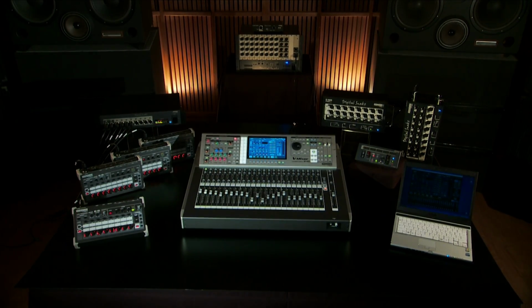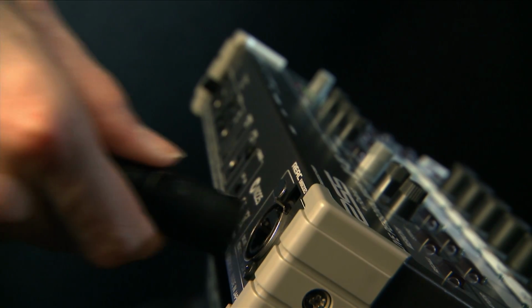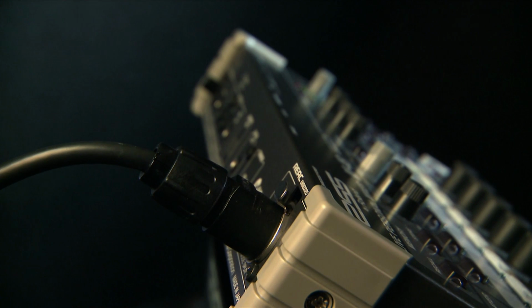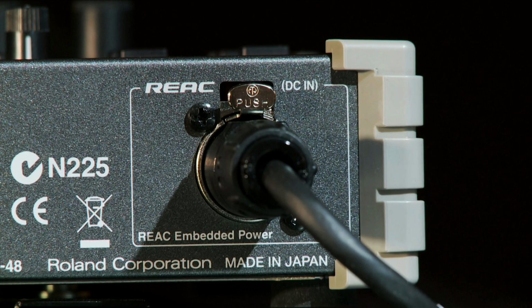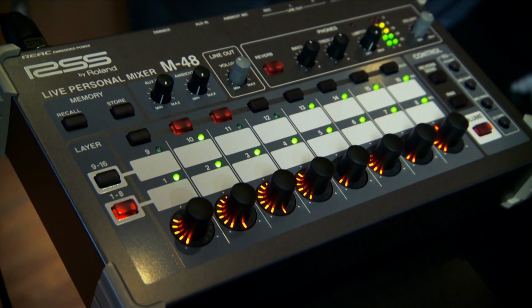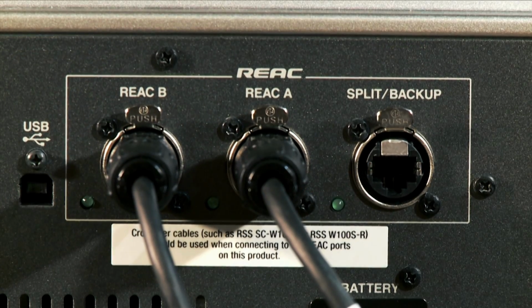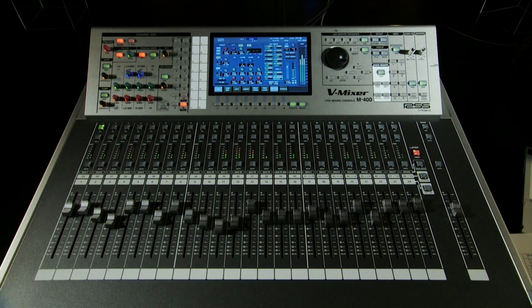The M-48 uses the REACT connection on Cat5 cables. Like all REACT devices, you can use standard Cat5 cables or these ruggedized connectors. This one connection delivers 40 audio sources, power, and control communication between the M-48 and other devices in the REACT system, such as the M400 live mixer.